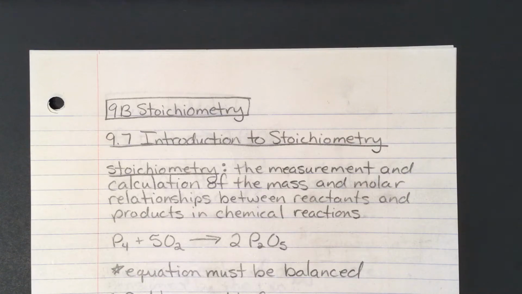Now, stoichiometry, the reason we're learning about this is because chemists use this all the time. This is a really handy thing where we can predict the amount of product we're going to get. We can also know that if we want a certain amount of product, we can know how much of the chemicals to add together to get that product. So chemists use this all the time. So let's start on stoichiometry.